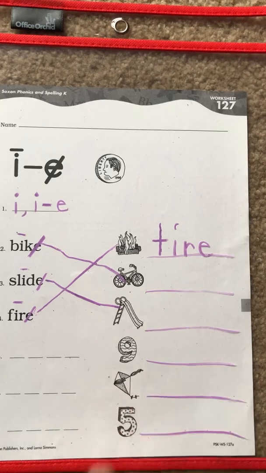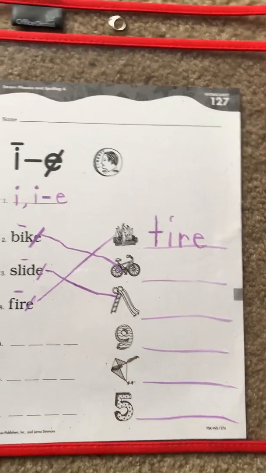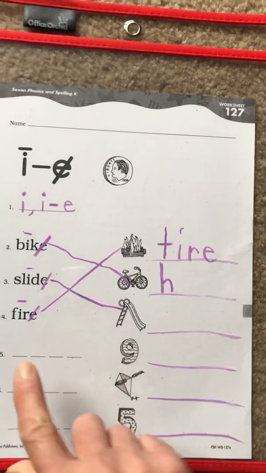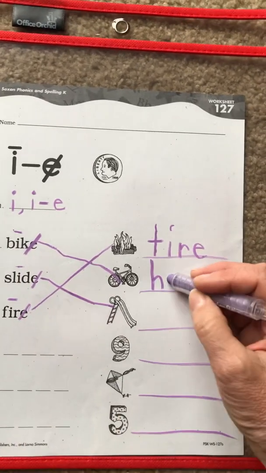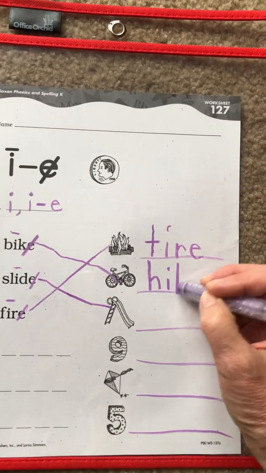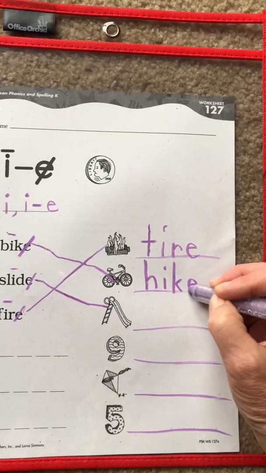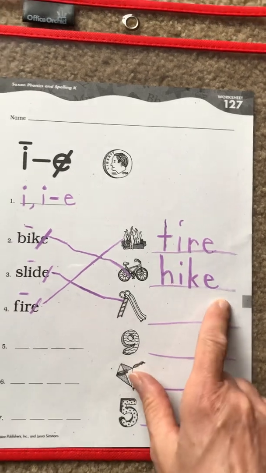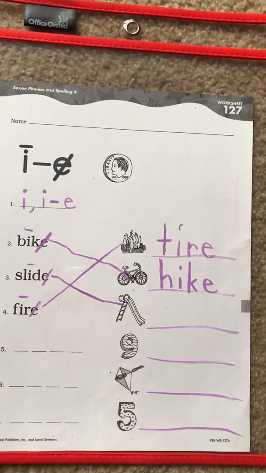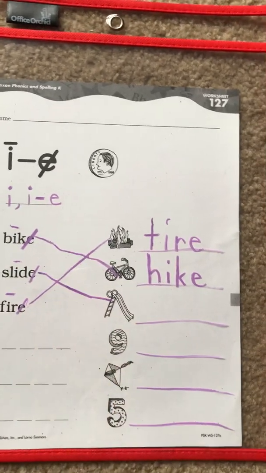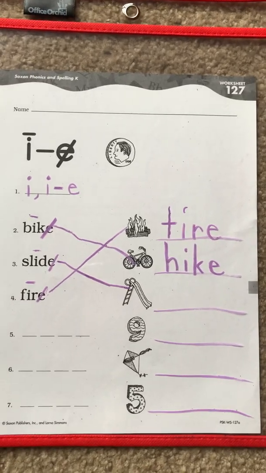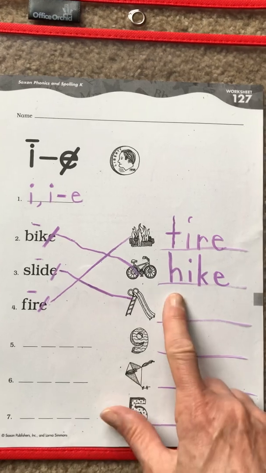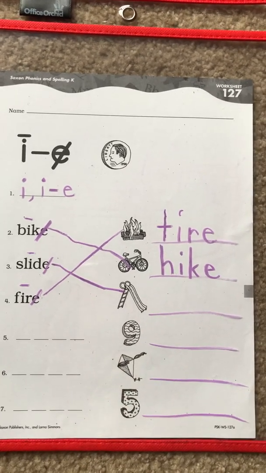And you put the beginning sound there? I'm going to use a h sound. So I have an H here. And then I am going to write the rest of the letters. What did I come up with? Yeah, hike. Hike, bike. Yes, they rhyme. Can you hear it? Did you come up with the same word or was yours different?